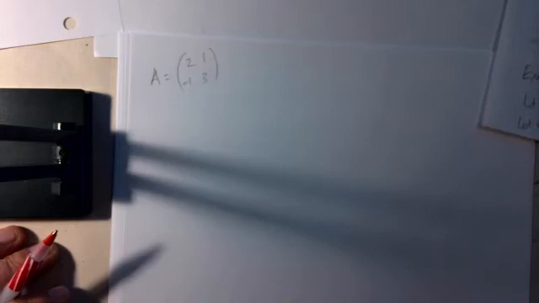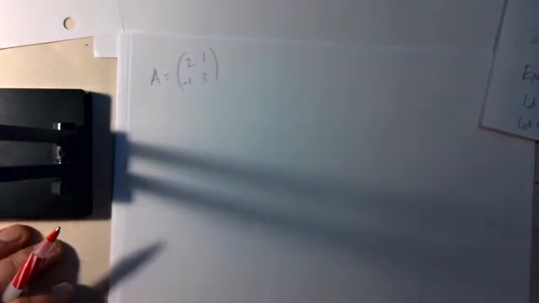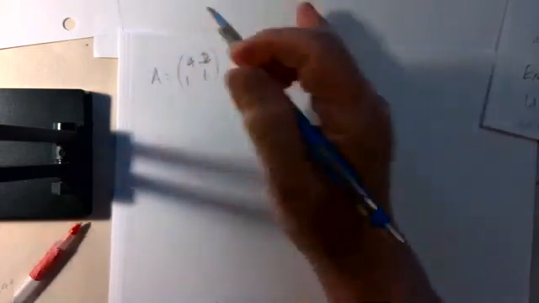Now, let's just try this matrix. See, it's hard to find examples that are going to work easily. Let's try this.